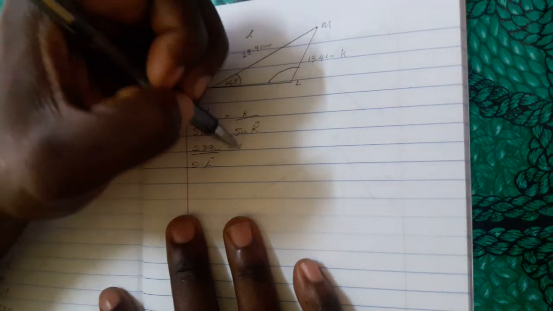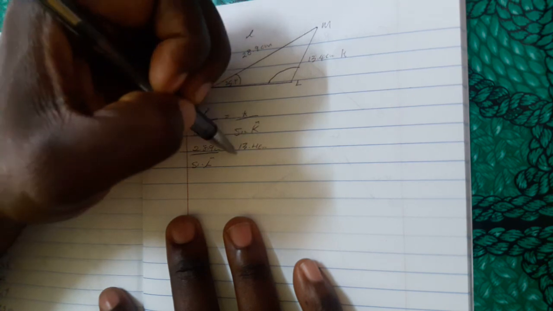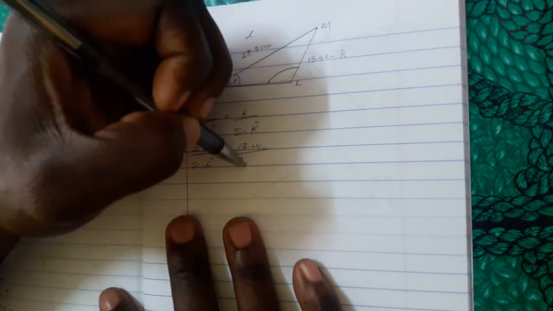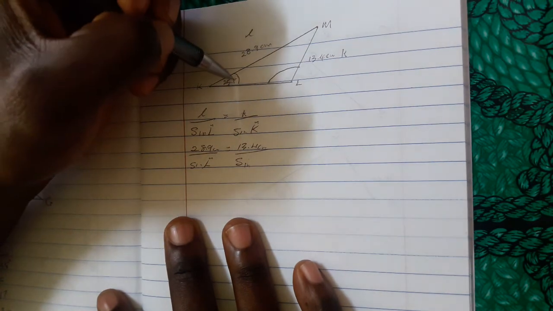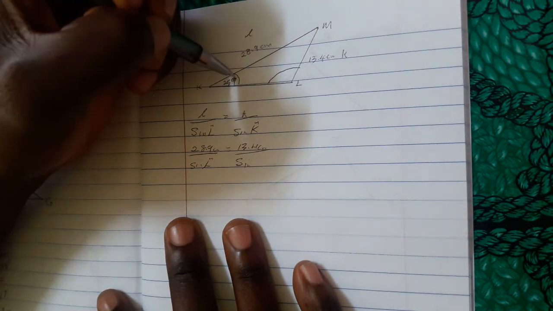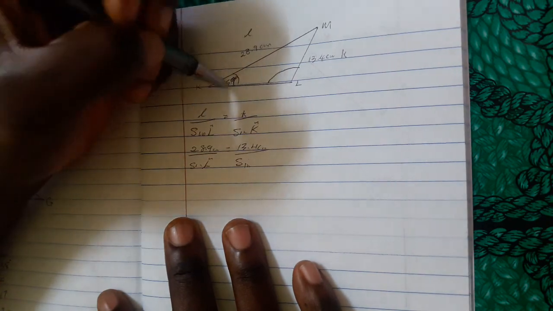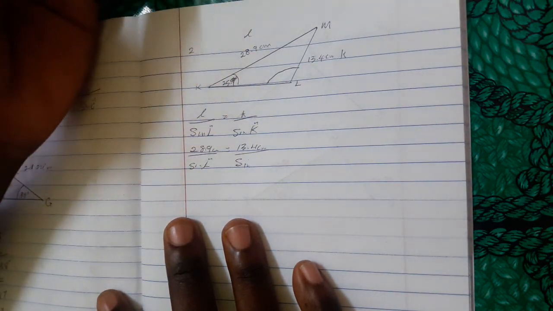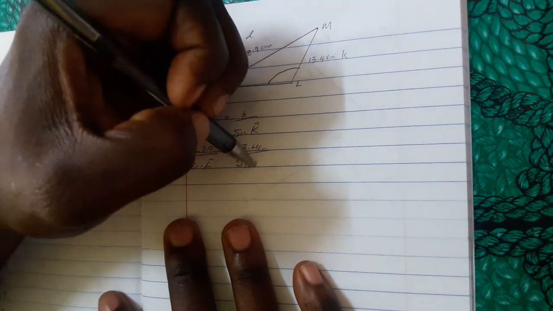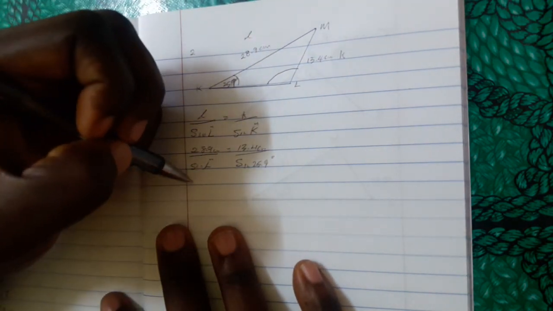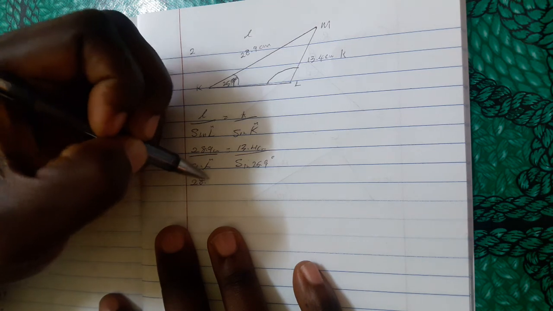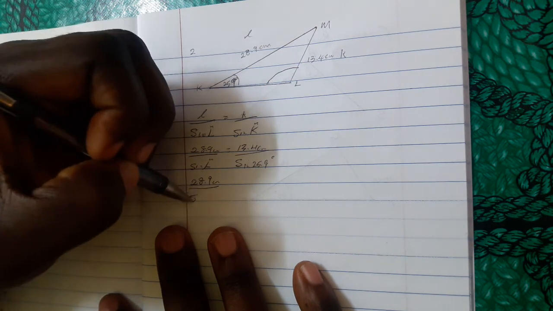And K is 13.4 centimeters over sine of 25.9 degrees. I think it's 25.1 degrees, but it doesn't matter, let's use 25.9 degrees.